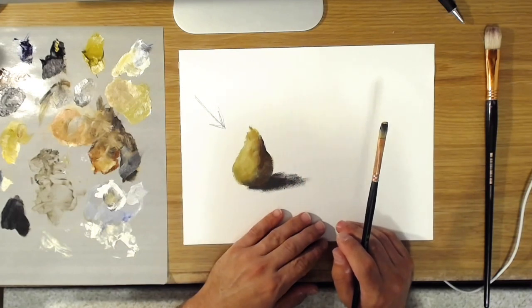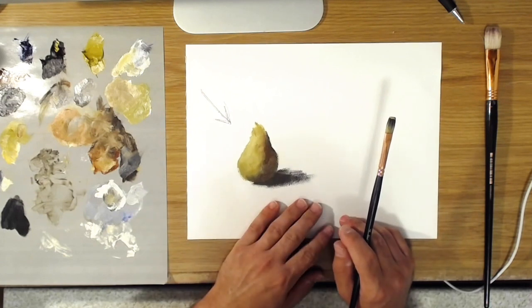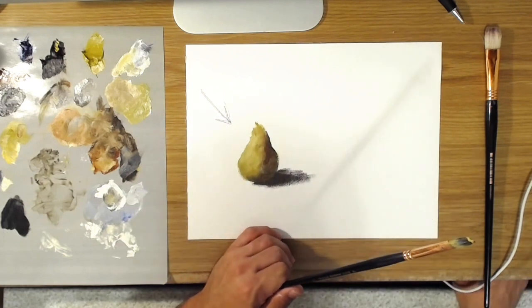So anyway, I hope that makes sense to you and that this will help you in your own paintings.